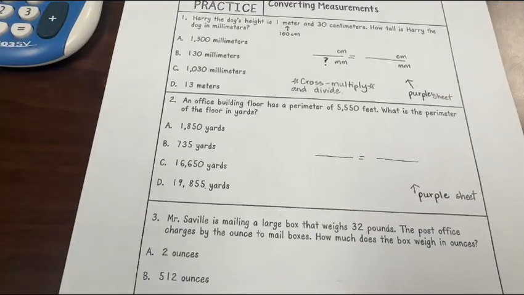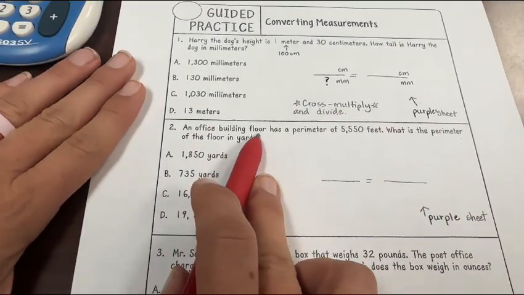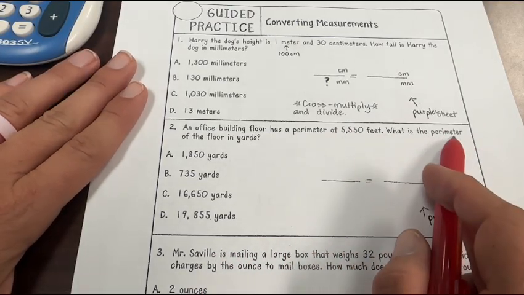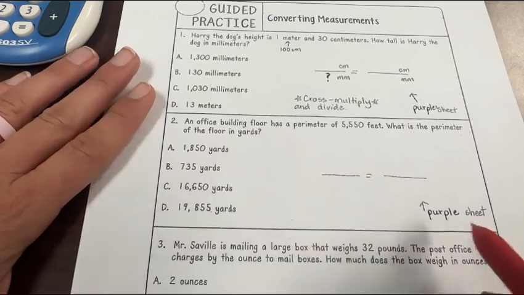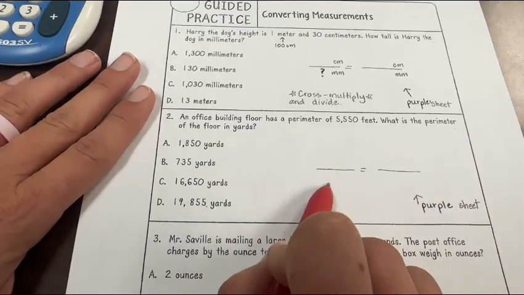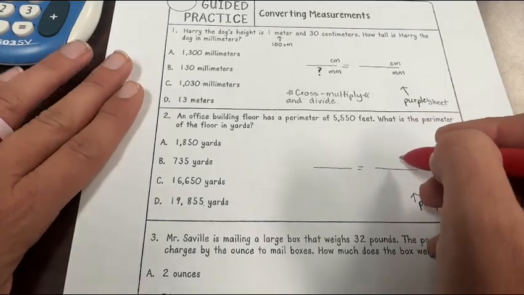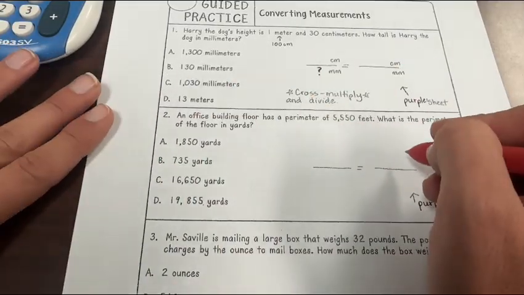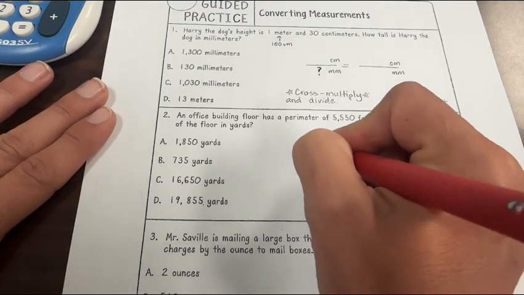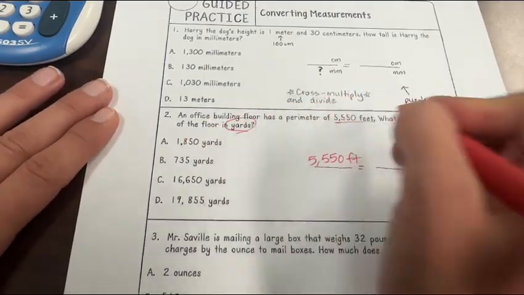All right, so let's look on page 54. So we'll come back to number 1. So on this one, it says an office building floor has a perimeter of 5,550 feet. What is the perimeter of the floor in yards? All right, so you can put your purple sheet unit conversion here, or you can put it here. It really does not matter, okay? And so I'm going to show you that it doesn't. So we have 5,550 feet, and then we want to go to yards.